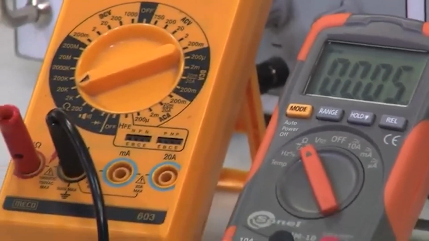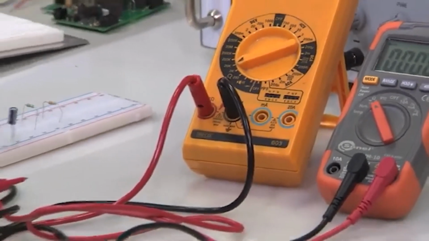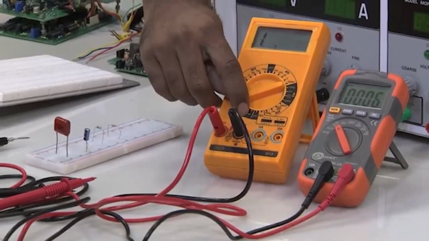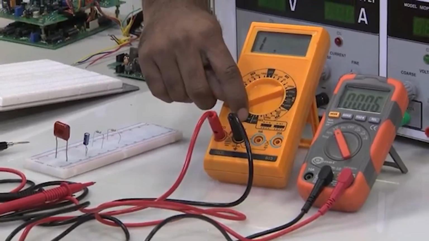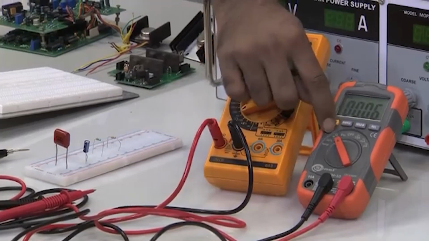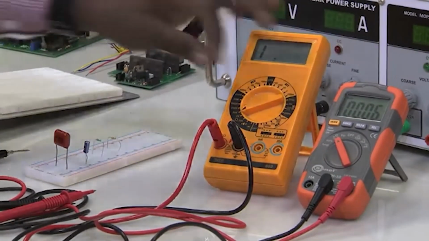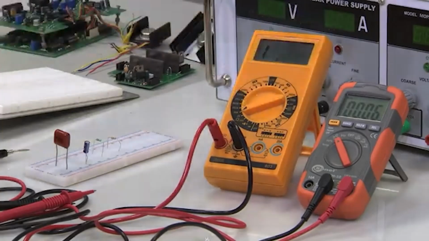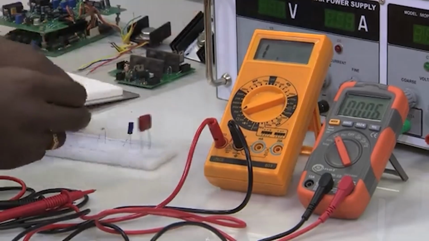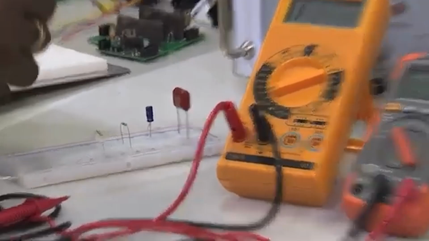How about if we have a diode? If we have a diode, can we measure it with both the multimeters? Yes. You see, in this multimeter there is a symbol for diode here, where my finger is, and in this particular multimeter, at the same point we can measure a diode. All right. So, I am giving him the p-n junction diode, which we have seen in the last lecture. Now, he is connecting the p-n junction diode to the breadboard. Let us see.